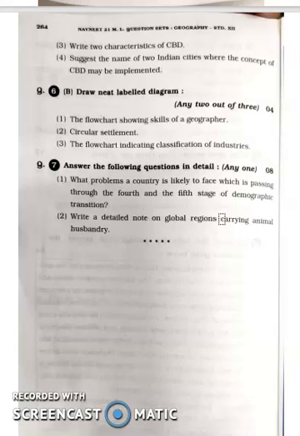Next is write a detailed note on global regions of animal husbandry. Here you can take a stencil of a map, okay. So by drawing a map, if you locate some regions on that map where animal husbandry is carried out, then definitely the examiner won't get any chance to cut your marks. So this is how you need to write the paper. You need to take care of small things to get good marks in the geography subject.